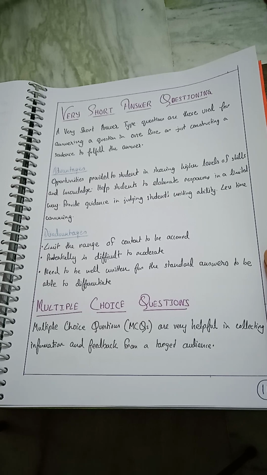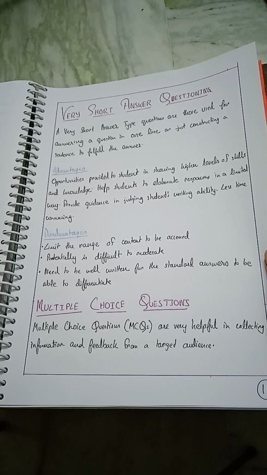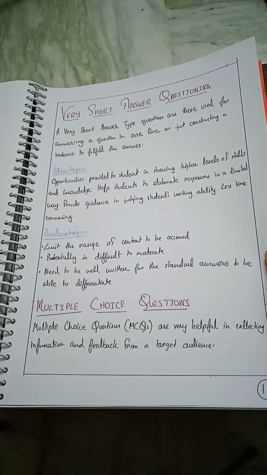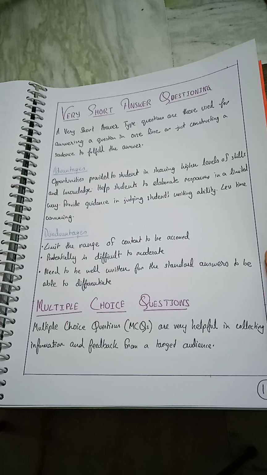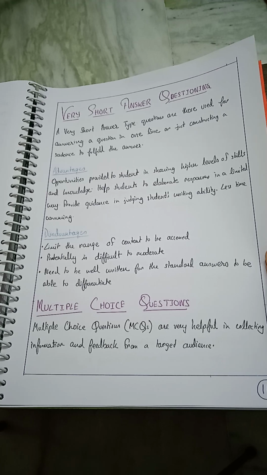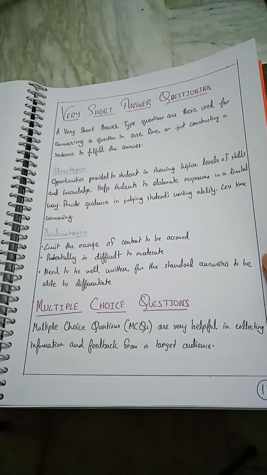In this part, for very short answer questioning and all the types which I will tell you, if you find information or a definition about these types of questioning, then write it down, or else you may not write it down. That's not a problem, because the definition is not so important. You can write it in one or two lines, or in a paragraph.